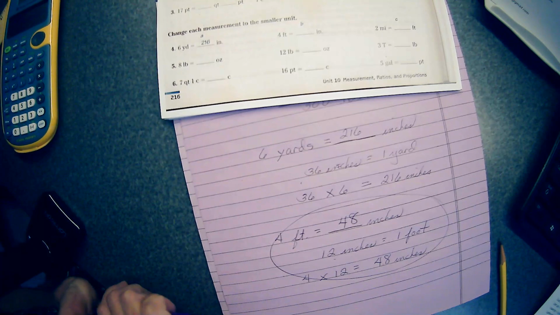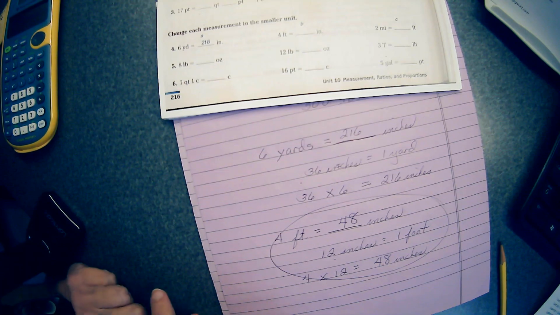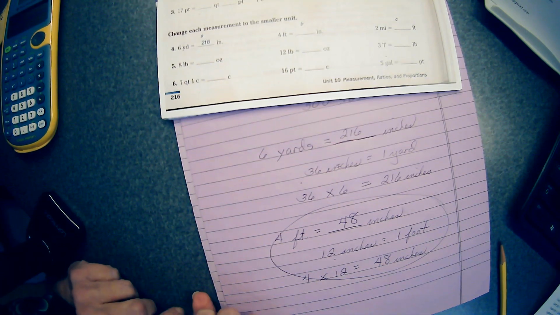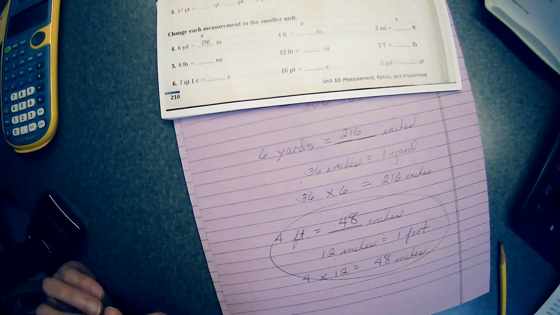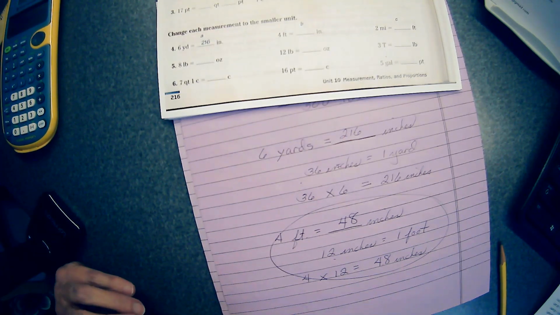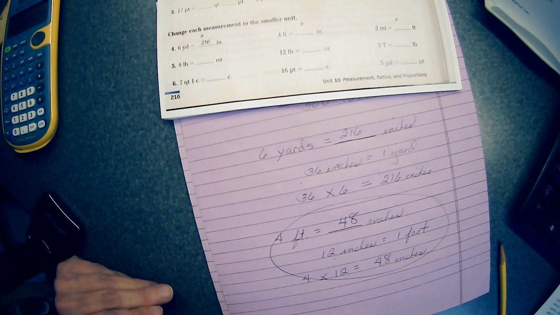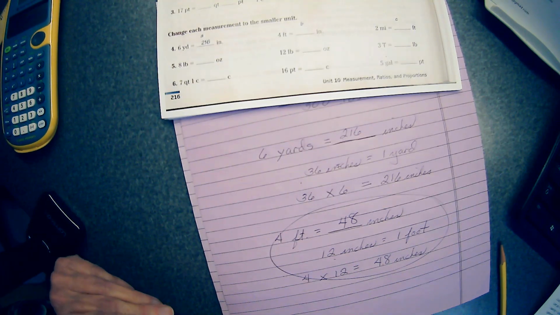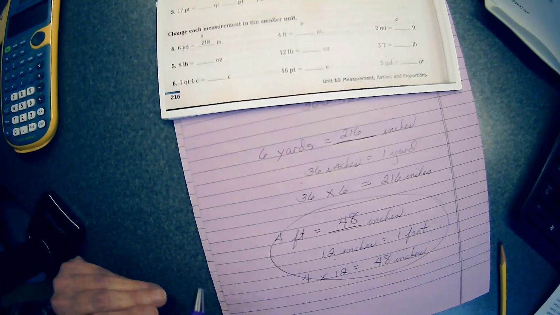So you all practice this. Some of these measurements, they will give you, some of them you'll kind of need to know, like there are 24 hours in a day, 7 days in a week, 365 days in a year, 60 minutes in an hour, 60 seconds in a minute. Those things they will expect you to know, and you may have to use that.